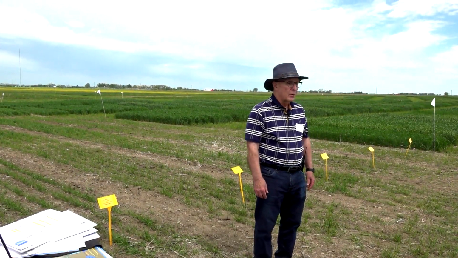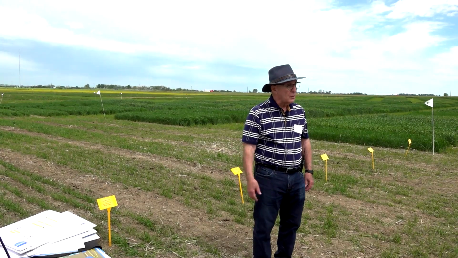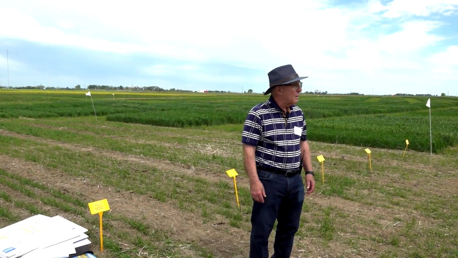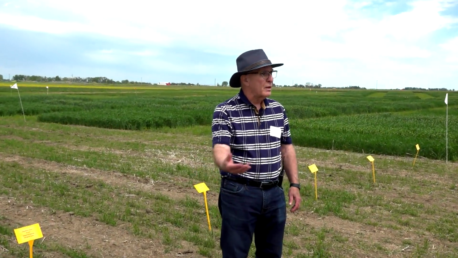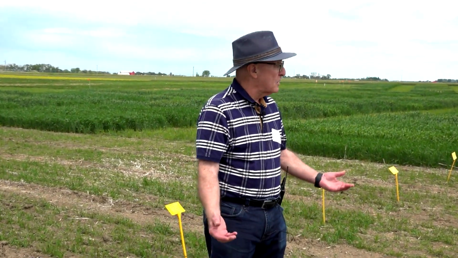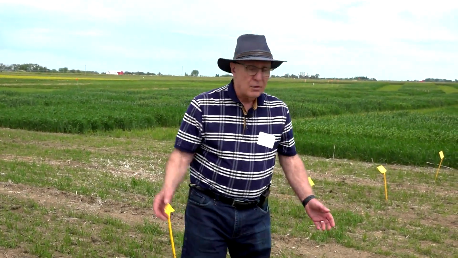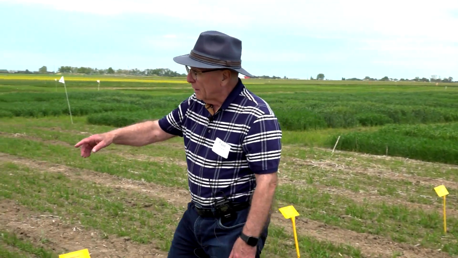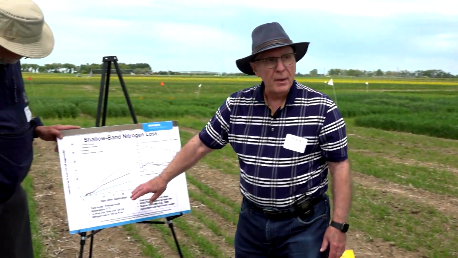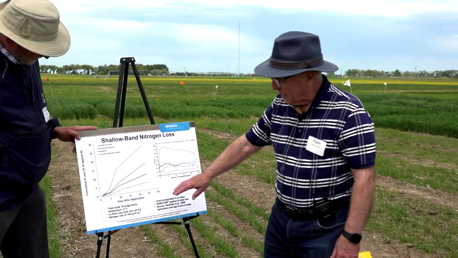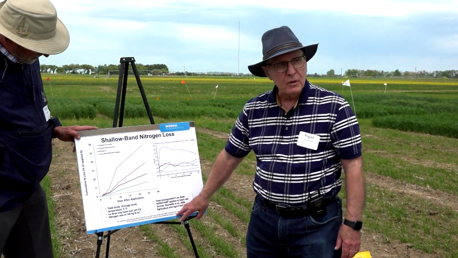Oh, you know, if I go down 2-3 inches, I'll never finish. I want to go fast, so I'm 1 inch, half an inch, 1 inch. That's shallow banding. This research started actually in Quebec, and that's by Agriculture and Agri-Food Canada.